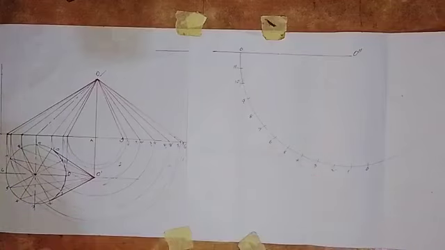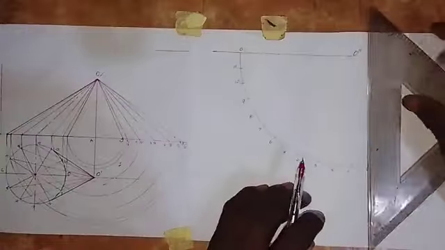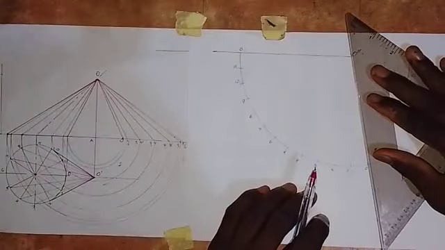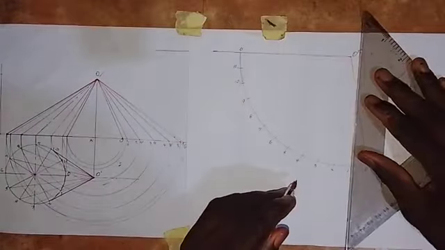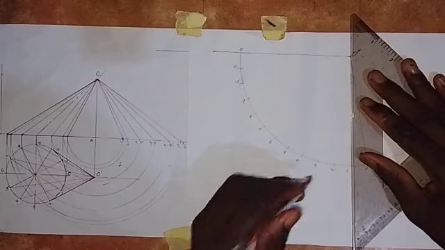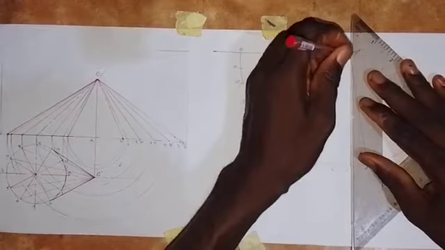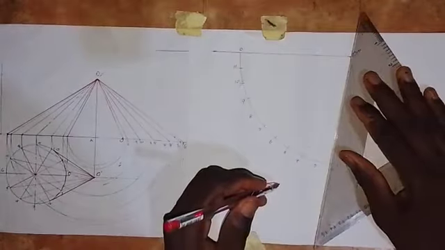The next thing that we are going to do is this. We are going to be drawing a line from each of these points to the apex, that is to O prime prime. So draw a line from here to here, and then we set like this.